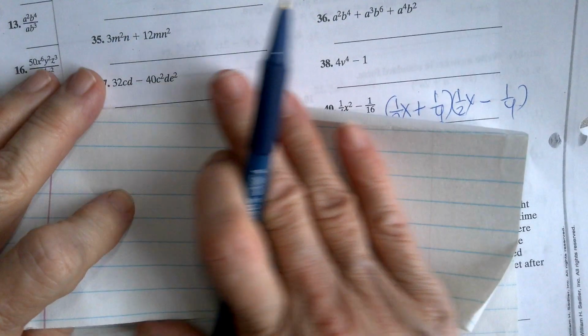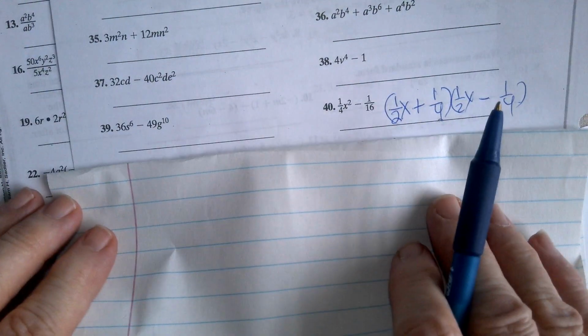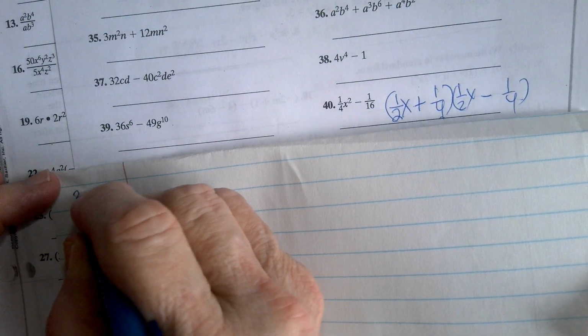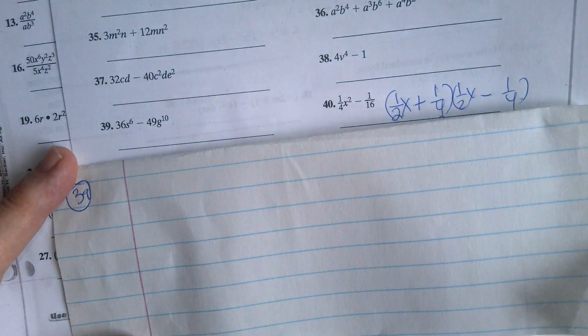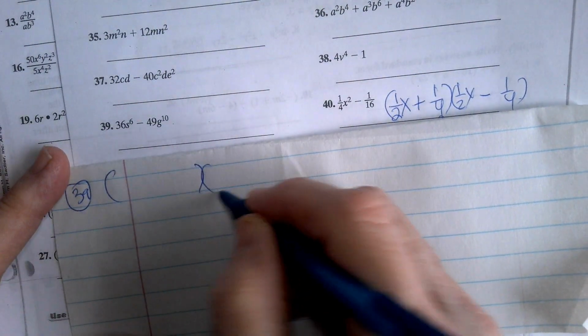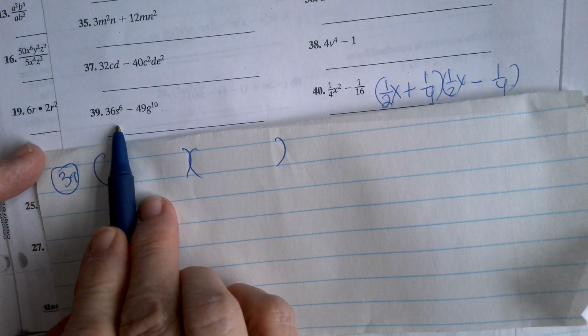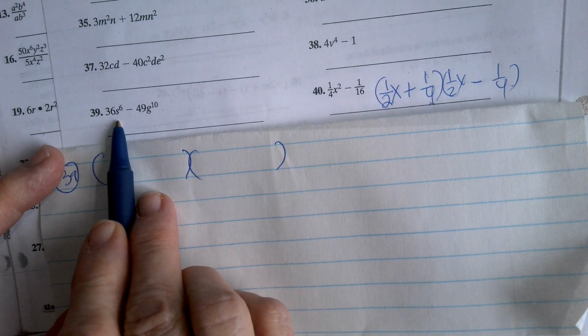So if we start this one on our paper, is on 39. Okay. How am I going to get a 36 s squared, x to the 6?